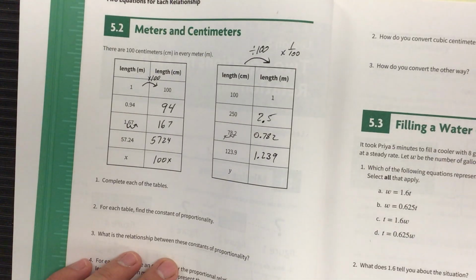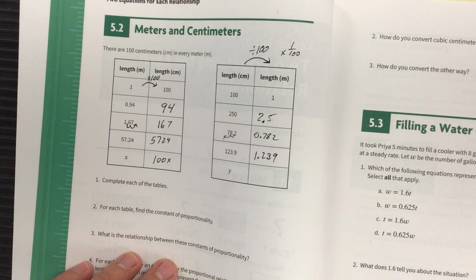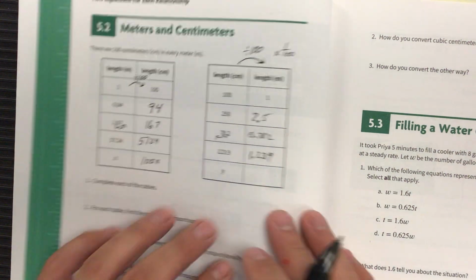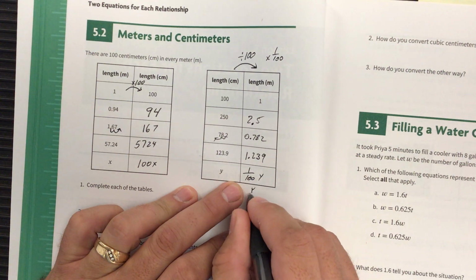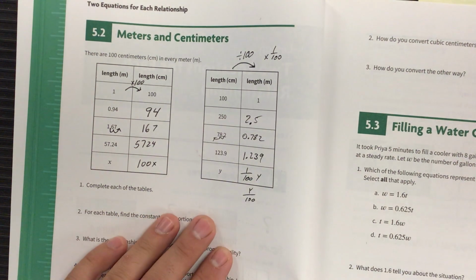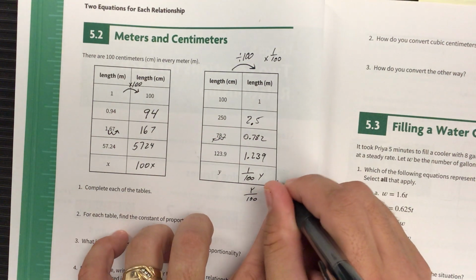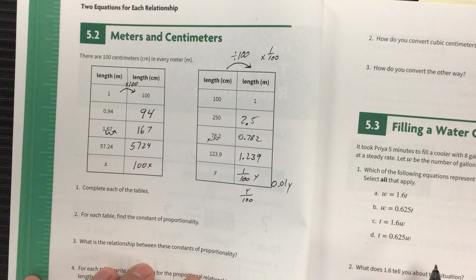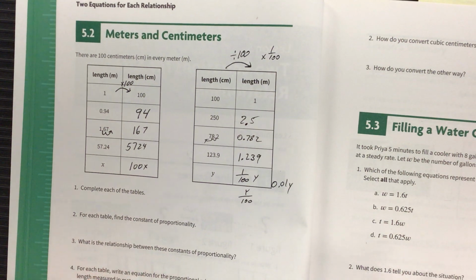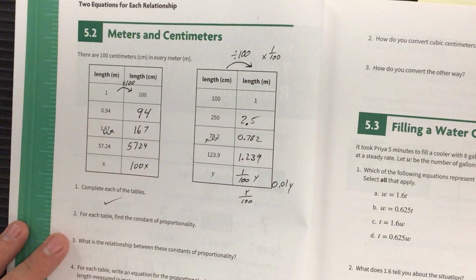And next to the y. Kellen. 1 over 100 y. Okay. 100th y, or y divided by 100. Either one of those would be fine. You could also label it as a decimal. Those all three mean the same thing. All right, so number 1, you can check that one off.